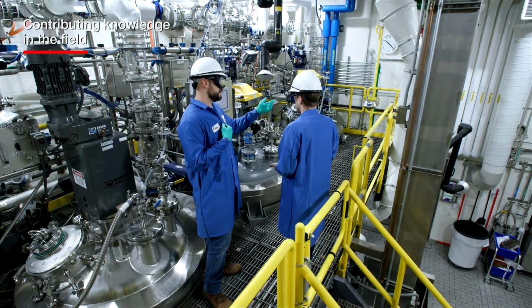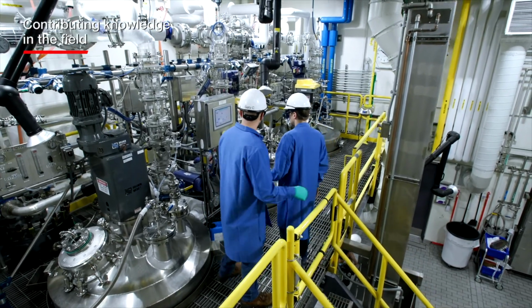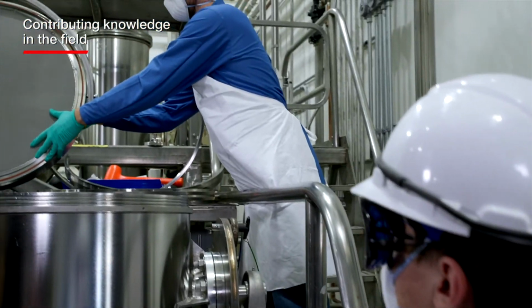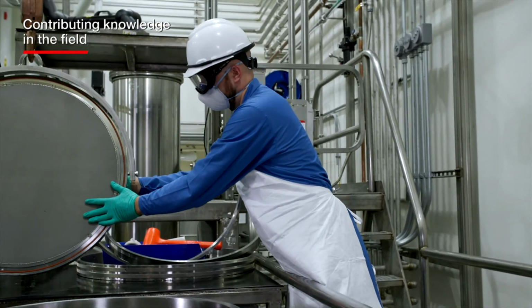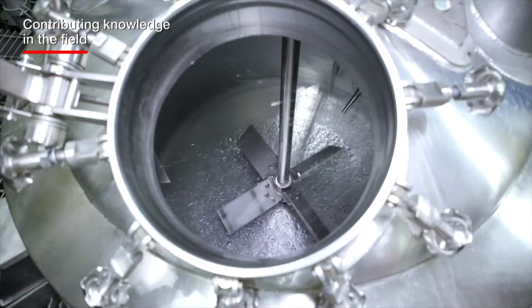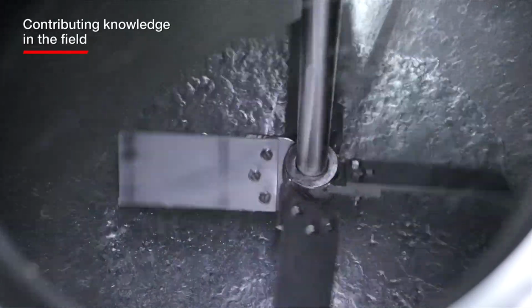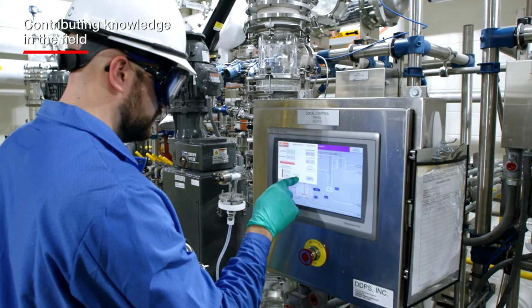The second poster is the impurity profiling of 1-methyl-pseudo-UTP. We presented the batch-to-batch consistency and where the impurities are coming from, what is the origination, how do we control it, and what are critical and non-critical impurities.